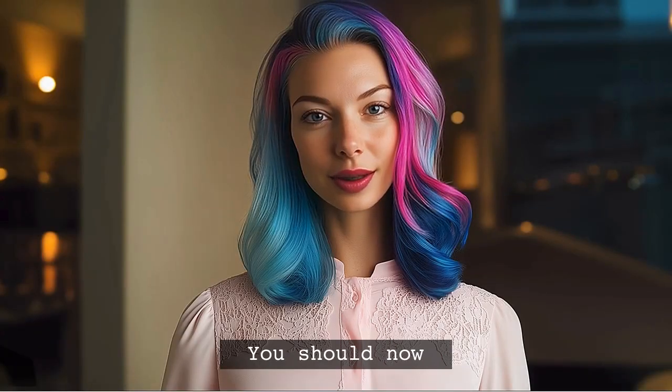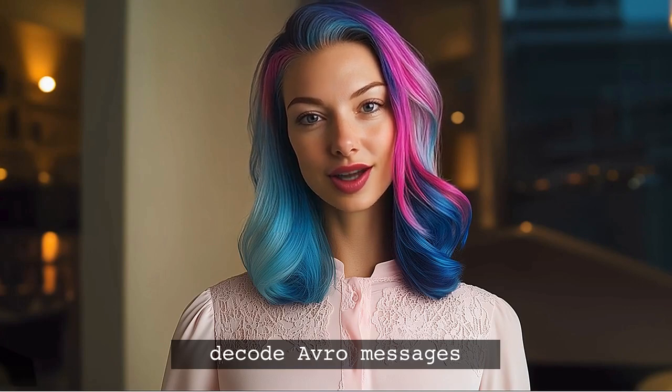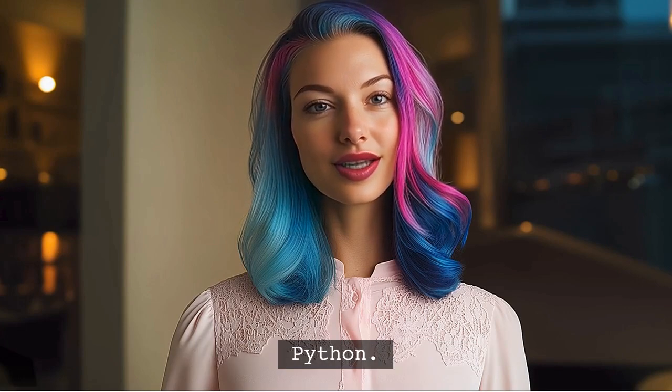And there you have it. You should now be able to decode Avro messages from Kafka using Python.